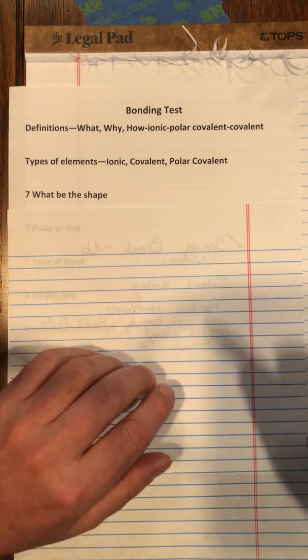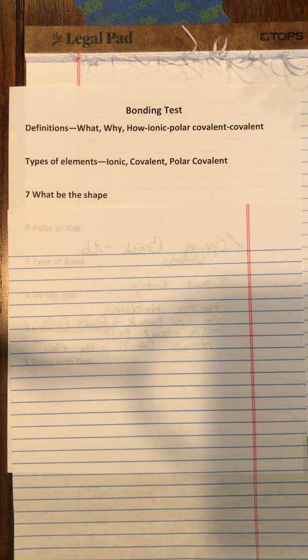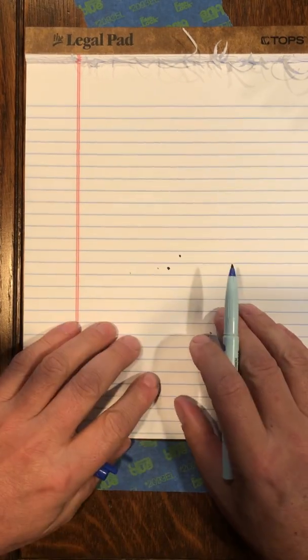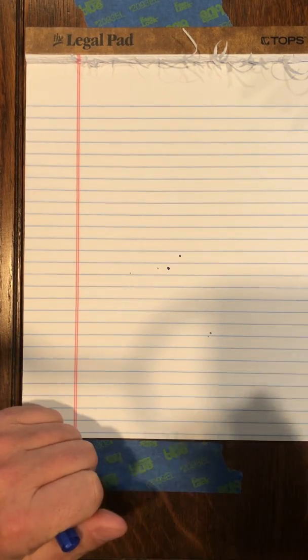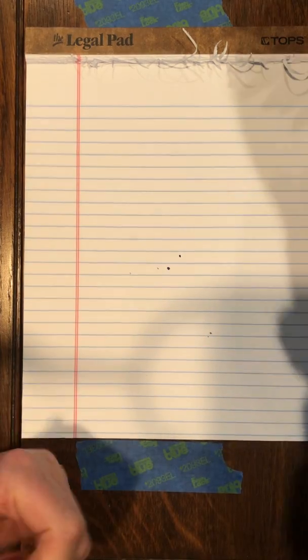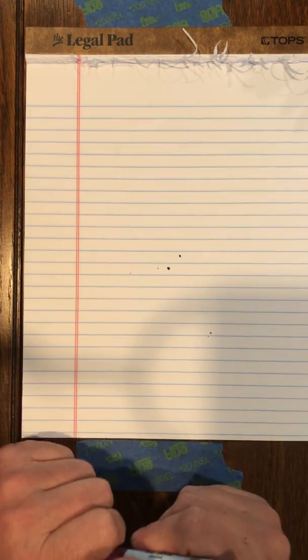What's the shape? Keep in mind, you do not get the chart on the test. Now I know he'll just cheat. He'll never know. Good, I won't know. But I'm talking about when we get back and it's real.